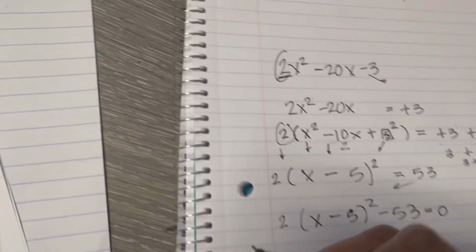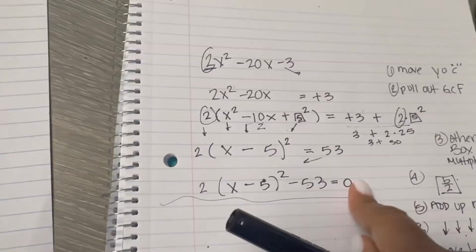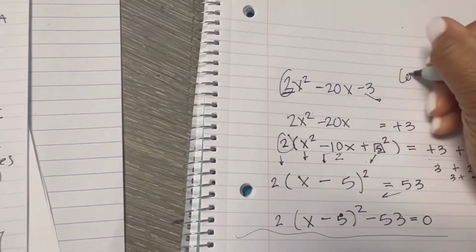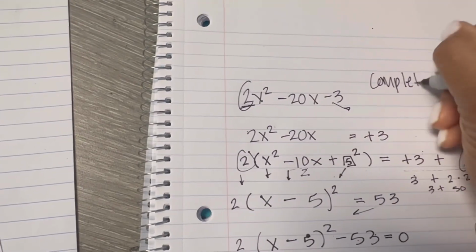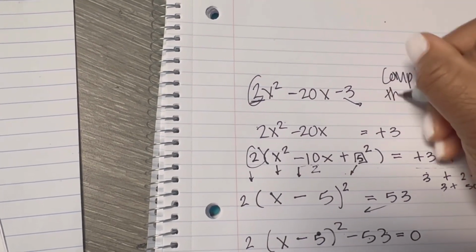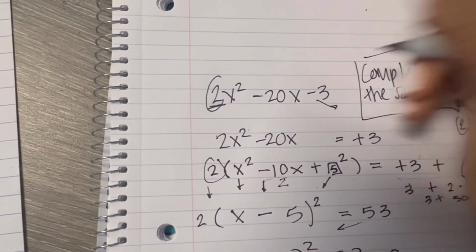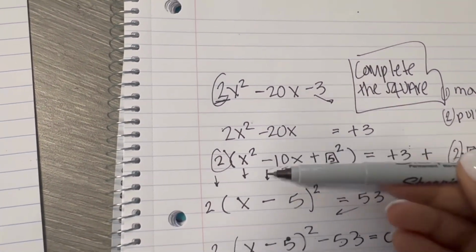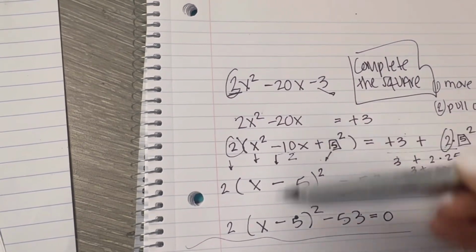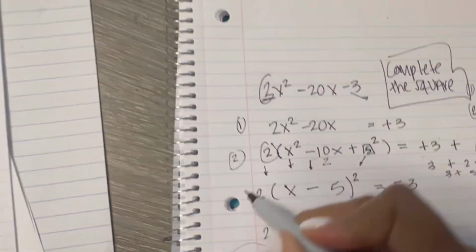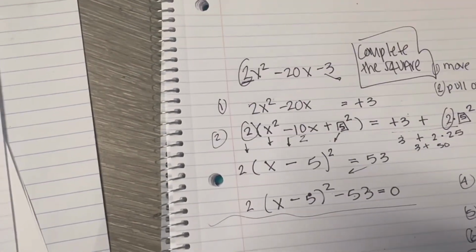Now, say you were not confident about doing this. Mind you, you still have to know how to complete the square. If you get a question about completing the square, sometimes it asks which step was wrong. It'll give you these steps like someone's homework and say, was step 1 wrong? Was step 2 wrong? So you need to know how to do it regardless.